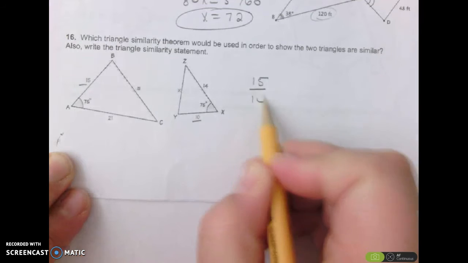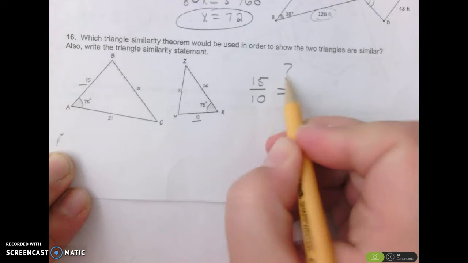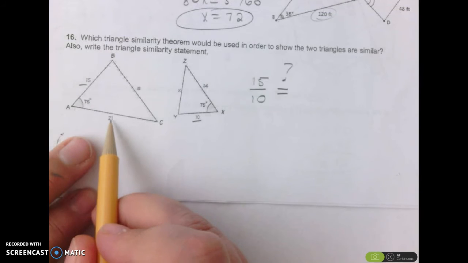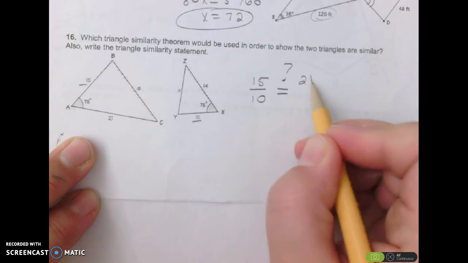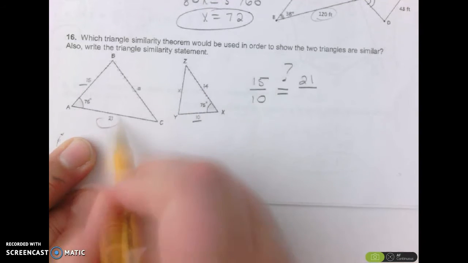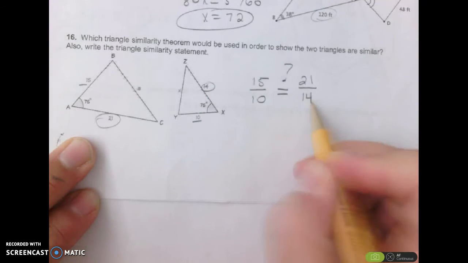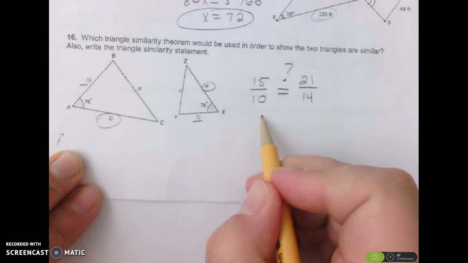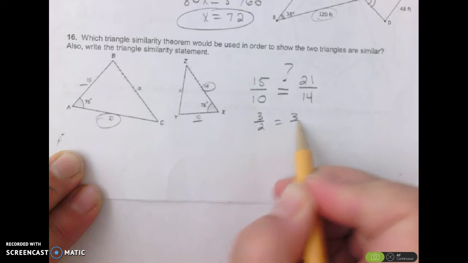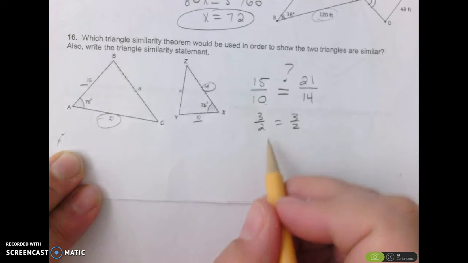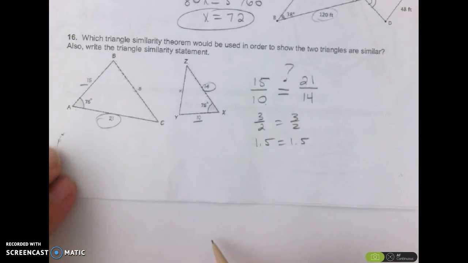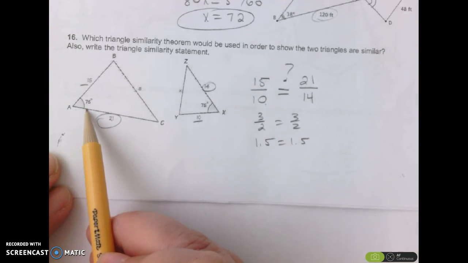So 10 and 15, I'm going to see if this sets up a proportion, meaning are these two ratios equal? I'm going to take the larger side on AC, which is 21, and compare it to the larger side on the other triangle, which is 14. If you reduce these fractions down, they both equal 3/2, or if you had done 15 divided by 10, you would get 1.5 equals 1.5.